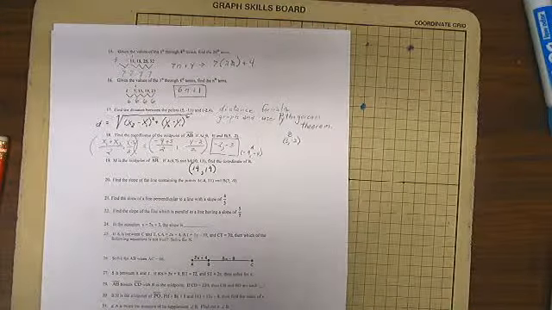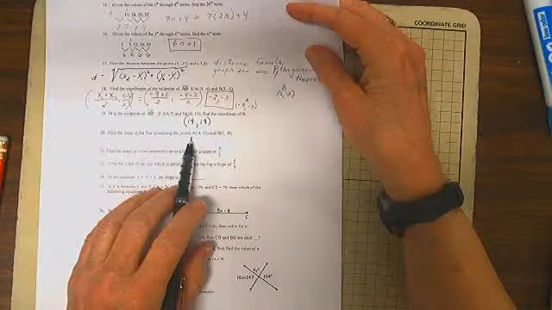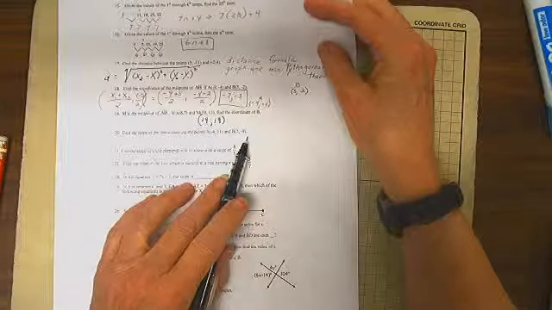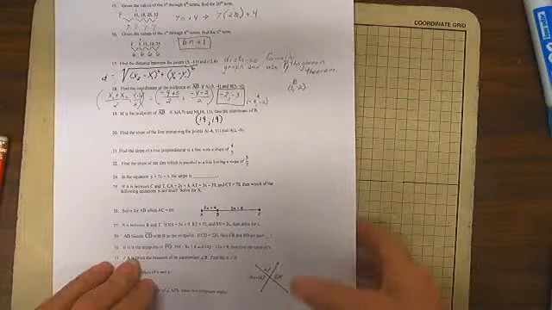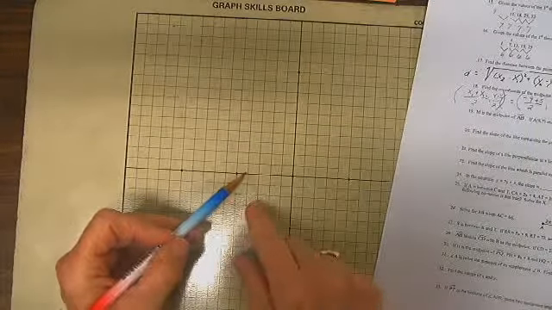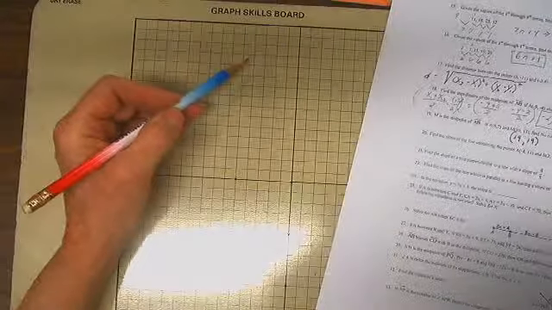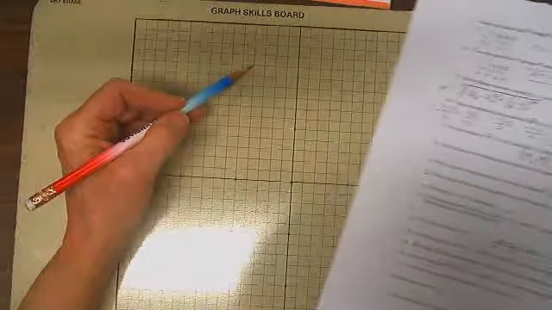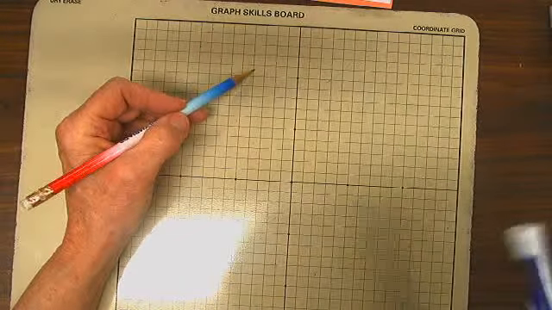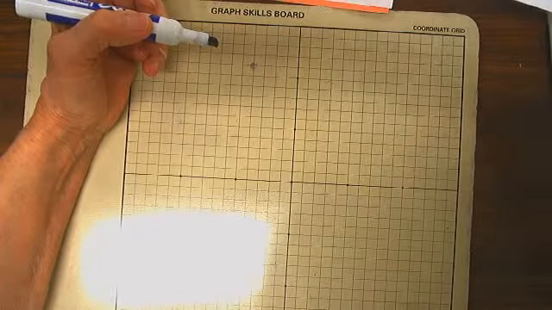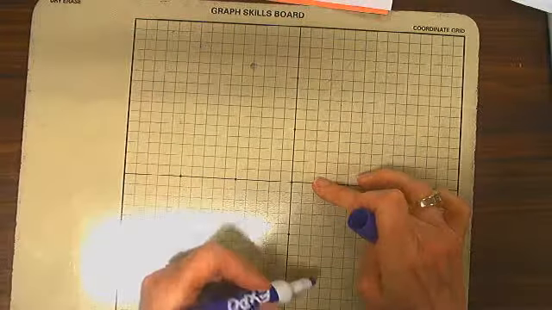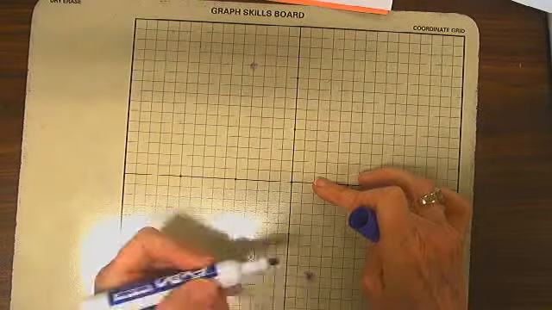Okay, let's do one more. Find the slope of the line containing the points A and B. What do we do? Well, first we draw a picture. (-4, 11) is right here. My other point is going to be (2, -9), right there.